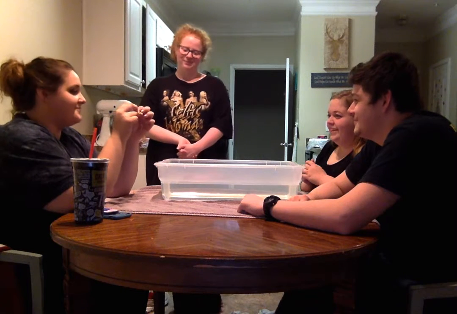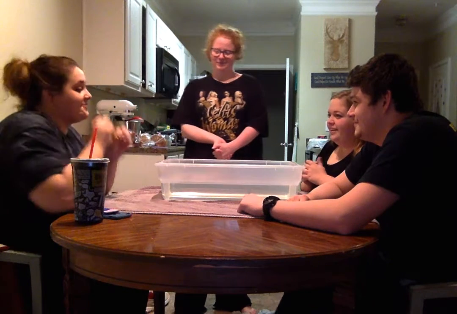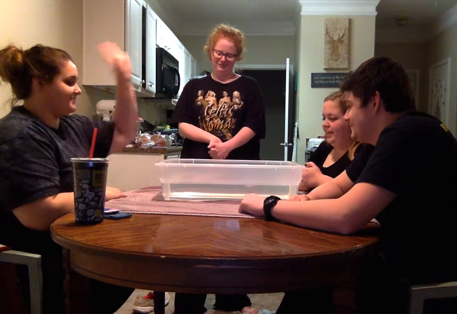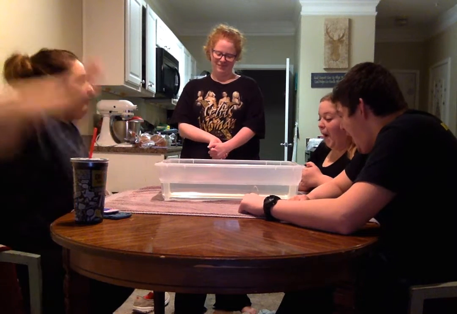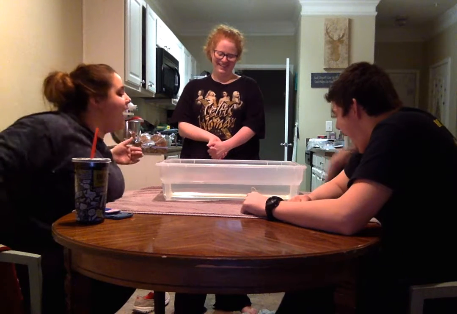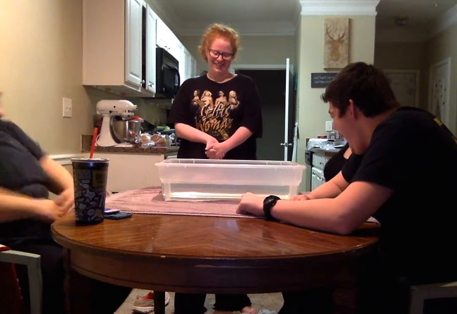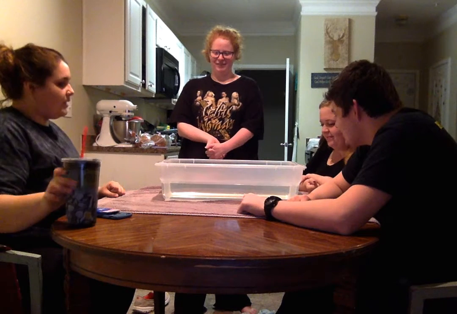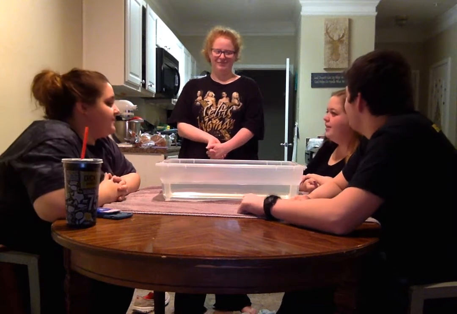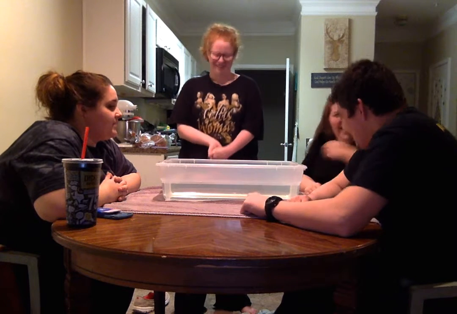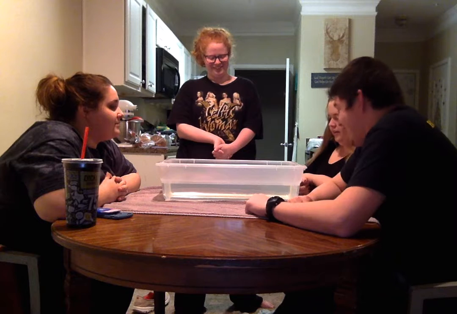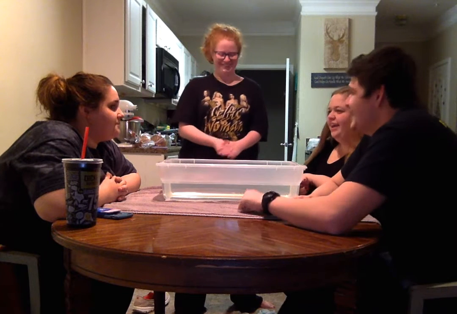Do you think it'll sink or float? I don't know. Let's find out. Put it in the water, please. Whoa! So even though it's light, it sinks. Does anybody know why? Density. That's right, because of density. What material is this? Cotton and rubber. That's right. Good job.